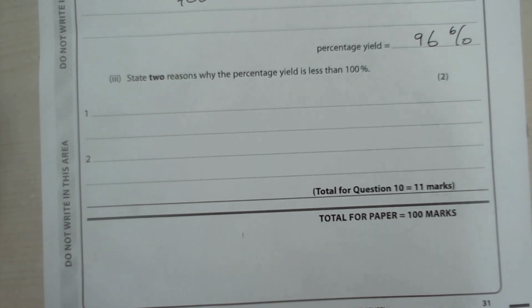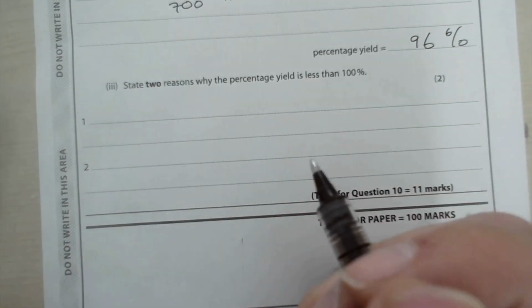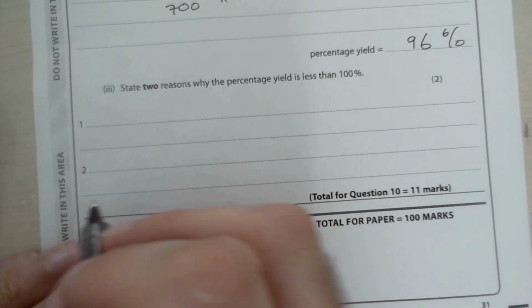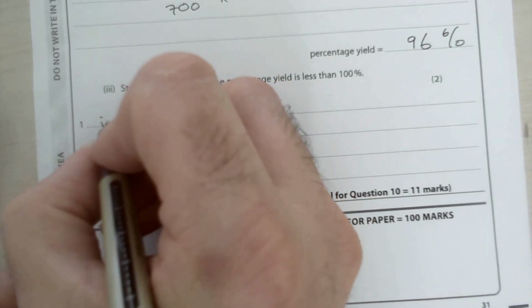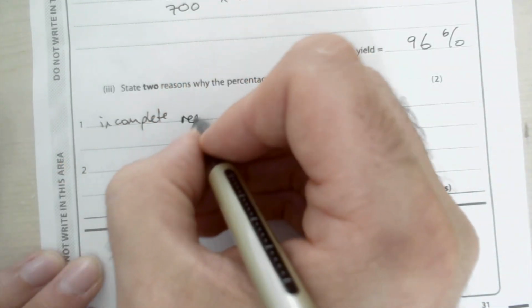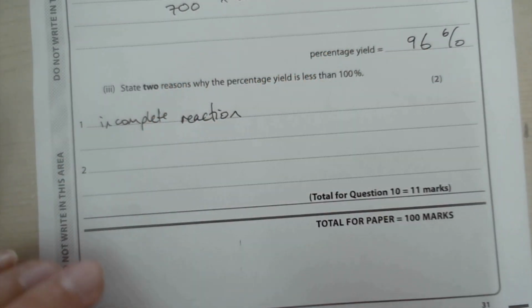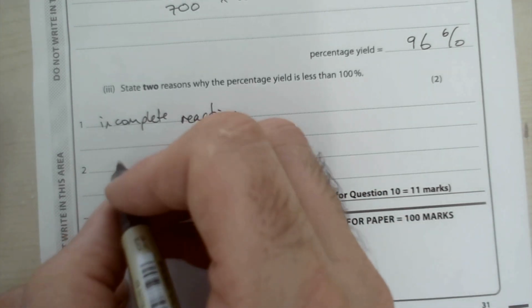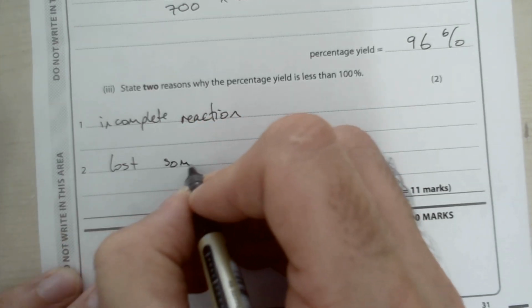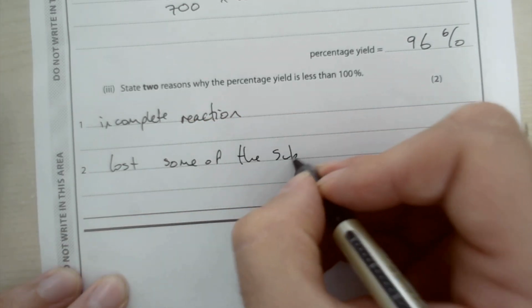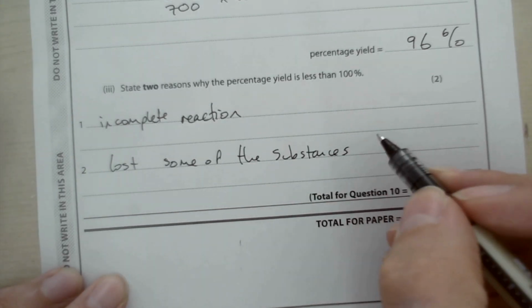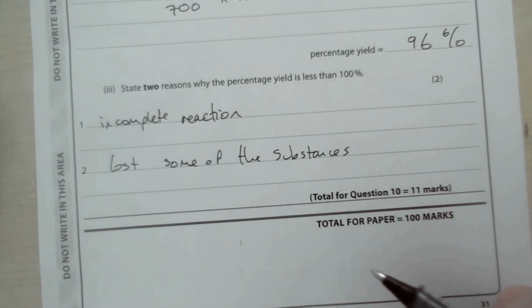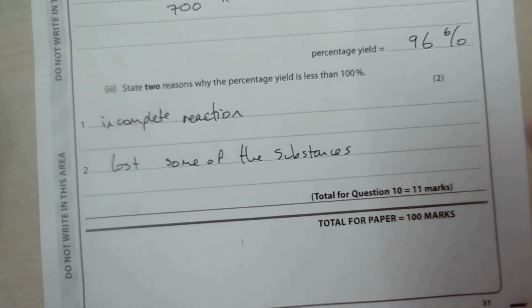And then finally, 2 reasons why the percentage yield is less than 100%. And there's 3 possible ways you can get the marks here. Number 1, it was an incomplete reaction. Maybe some of the stuff just didn't end up reacting. It was just, I don't know, covered with some other things, didn't get exposed to the water or something like that. Number 2, we lost some of the substances. Maybe it was stuck to the side of the container, or maybe it puffed out when the reaction happened, a little bit was lost that way. Something like that might have happened, that we've lost some.